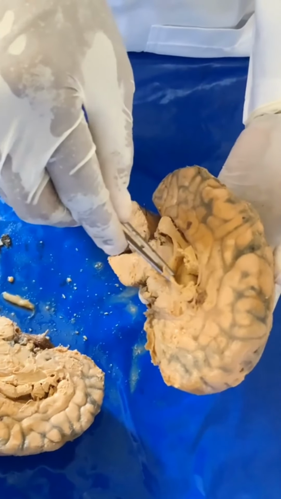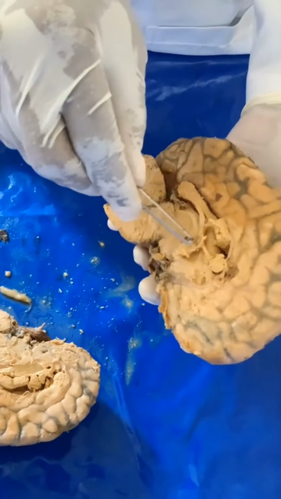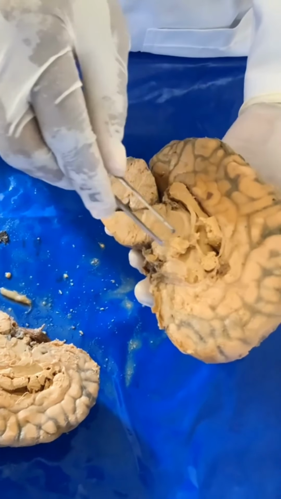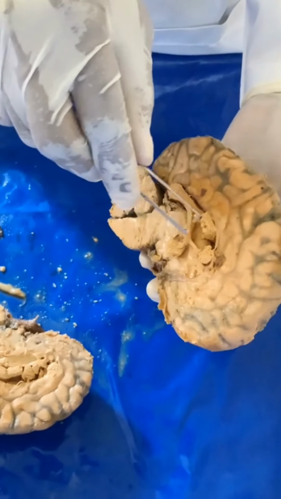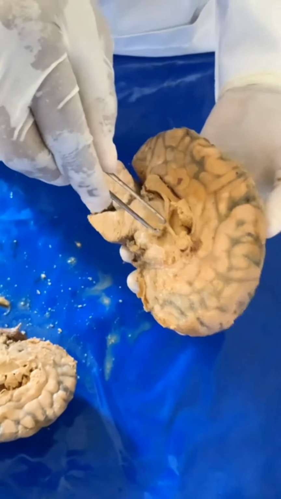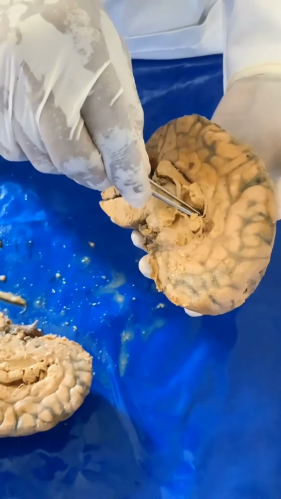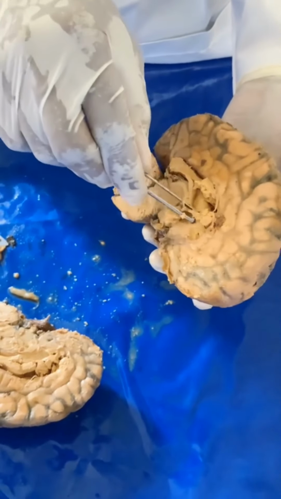So this is the septum pellucidum, and this is the cave for the septum pellucidum, whereby it separates the lateral ventricle that we will discuss later on. So we have the cavum of the septum pellucidum here, and so we can see the cave inside.